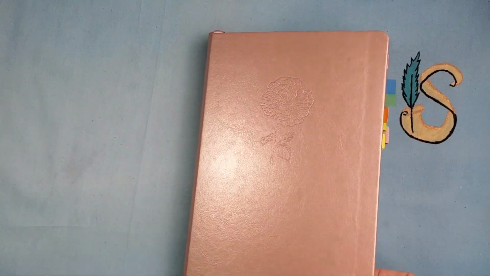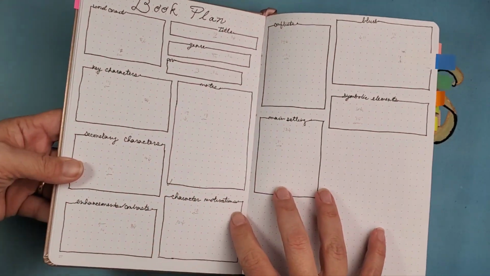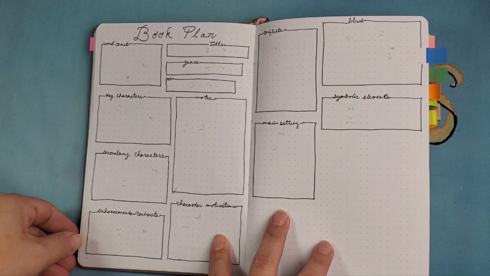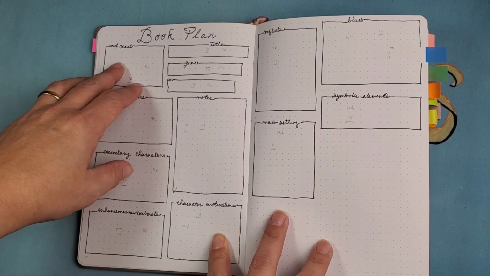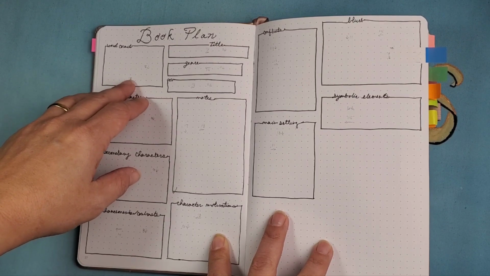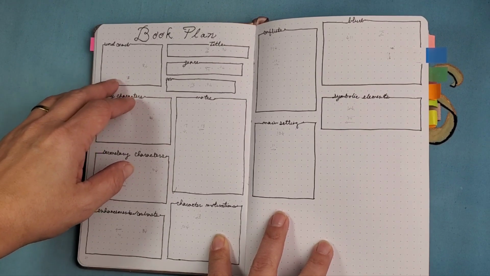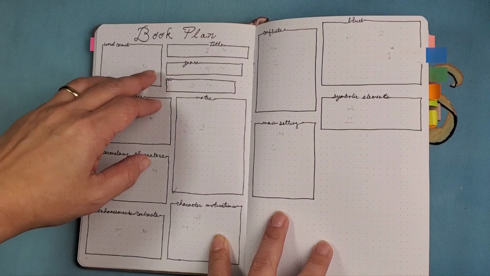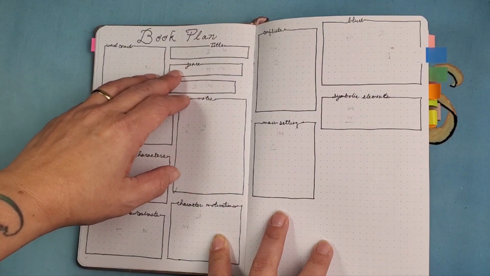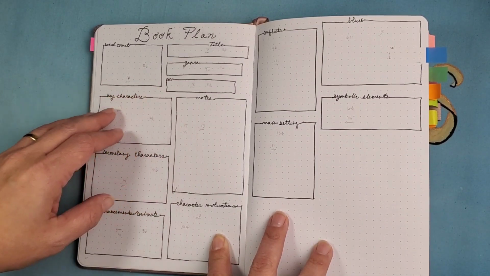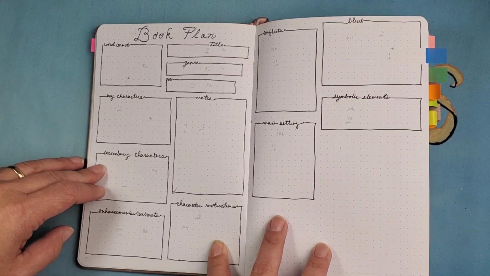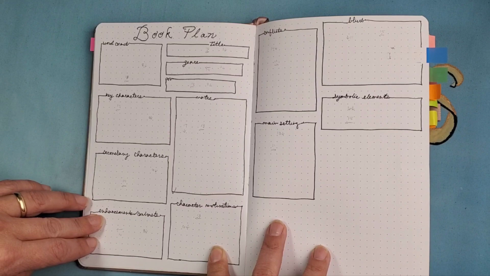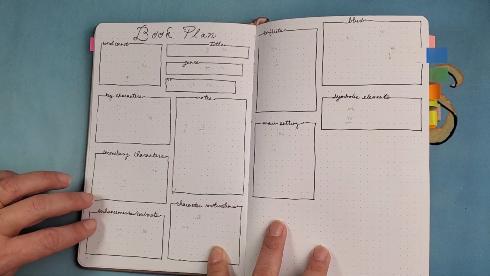Okay, so this is my author book, and this is how I do a book plan. So I have a word count, and I break it down from first draft to second edit, third edit, and then I'll do a final, or I'll change the number of edits, depends. Then I have a working title, a genre, a point of view. I have the key characters, secondary characters, and enhancements or contrast if they have any powers or anything like that goes in here.